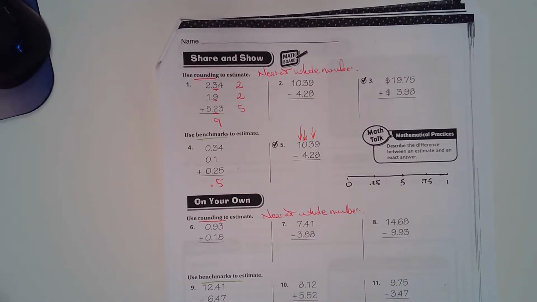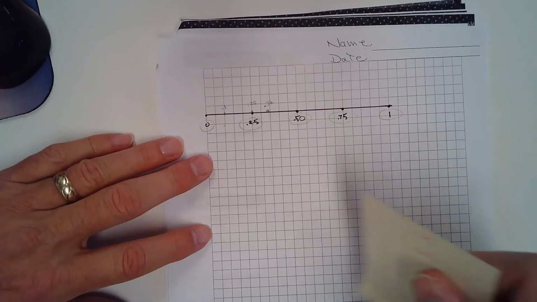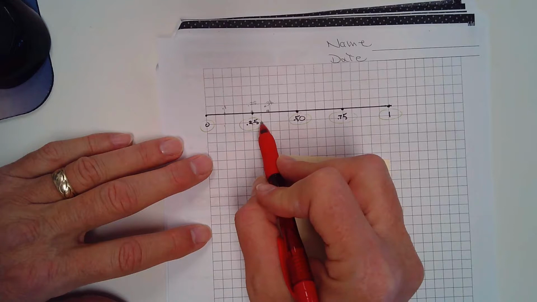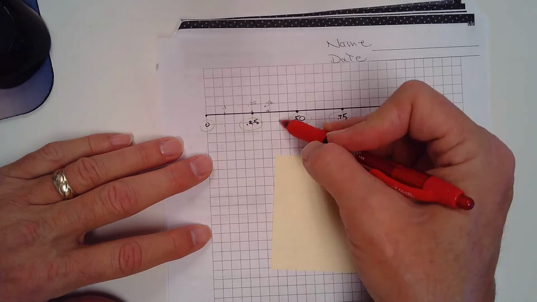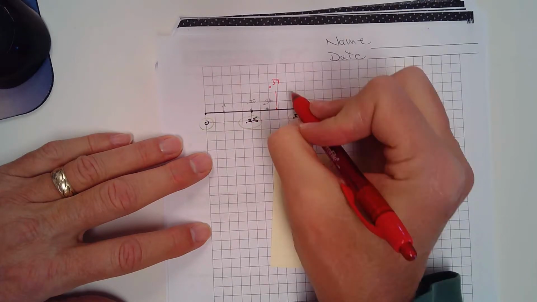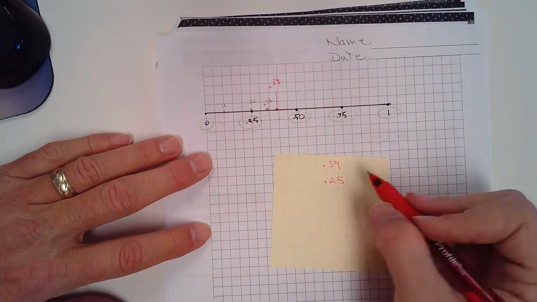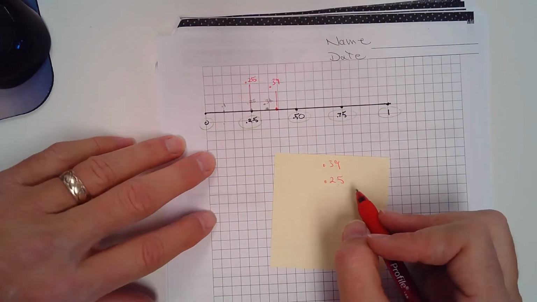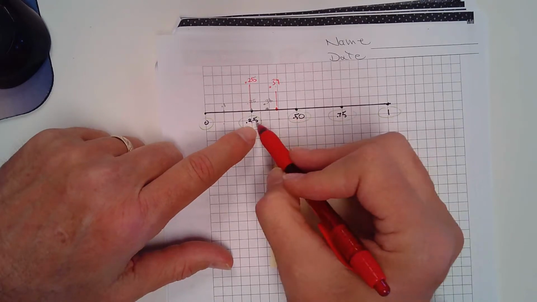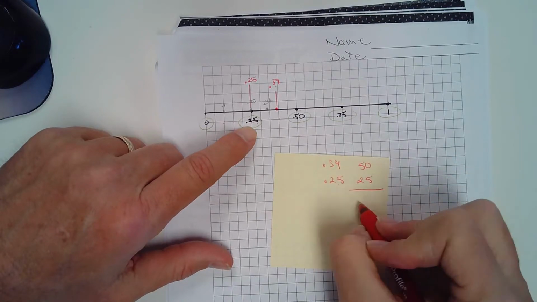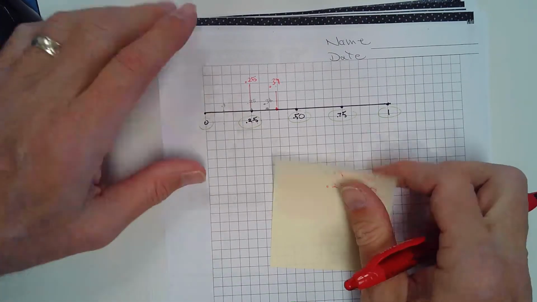Come over to your benchmark. 0.39. Well, here's 0.25, 30, 35, 40. If this is 40 and this is 39, so this would be 0.39 right there. And 0.25, well, it's 25 again. That's easy. 0.25. Okay, so is 0.39 closer to 0.50 or closer to 0.25? Well, 0.39 is going to be closer to 0.50. And 0.25 is 0.25. So what's this going to end up being here? 0.75. Okay. So let's keep that in mind.